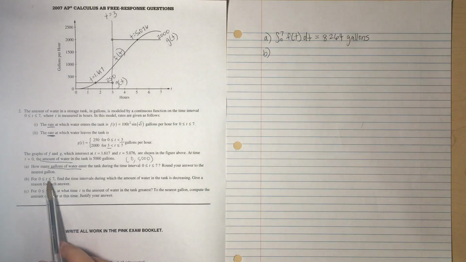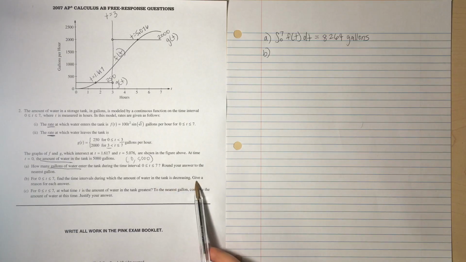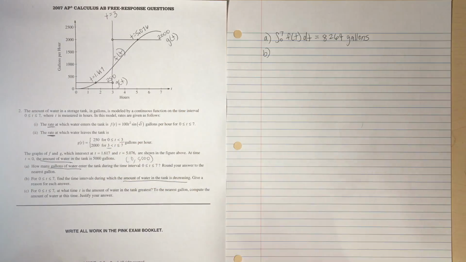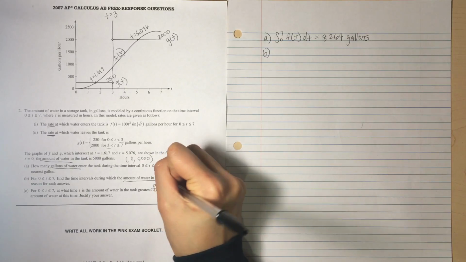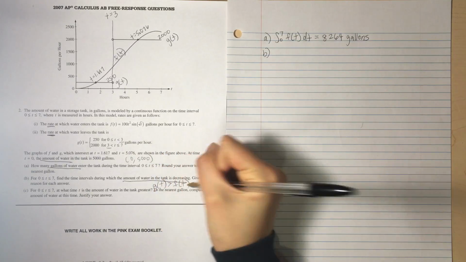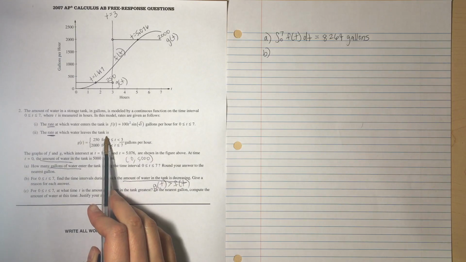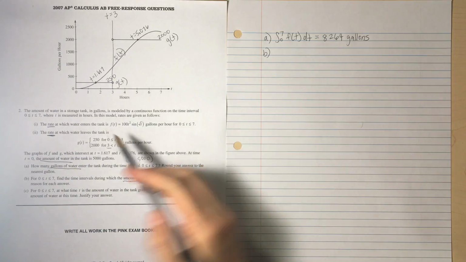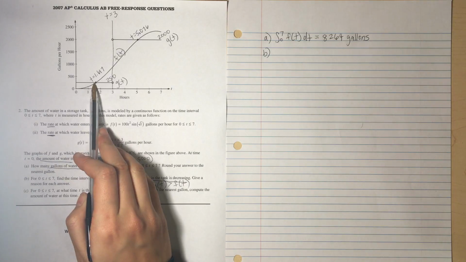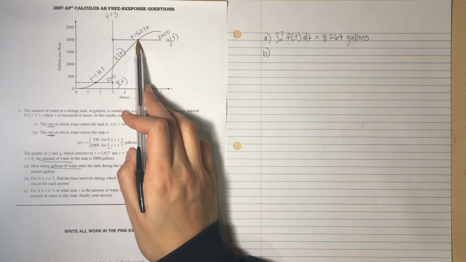Part B. For t between 0 and 7, find the time intervals during which the amount of water in the tank is decreasing. Give a reason for each answer. So, the amount of water in the tank is decreasing when g of t is greater than f of t. Basically, the rate at which water leaves the tank is greater than the rate at which water enters the tank. So this happens when t is between 0 and 1.617 and 3 and 5.076.